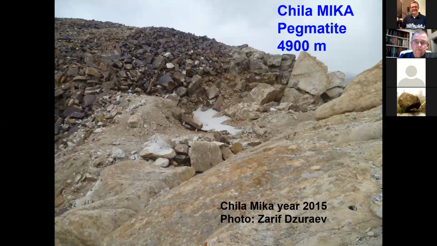And here is the view from it, at 4,900 meters. Even if the valley is at 4,000 meters, there is permafrost here and a very short season, maximum 2 months. It's only a few weeks you can mine here, and it's very difficult. Every day you need to walk up and down.